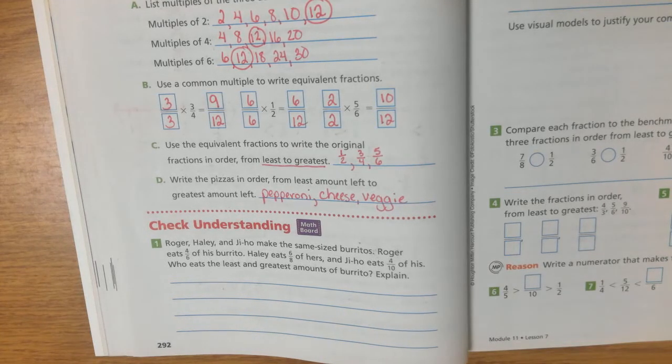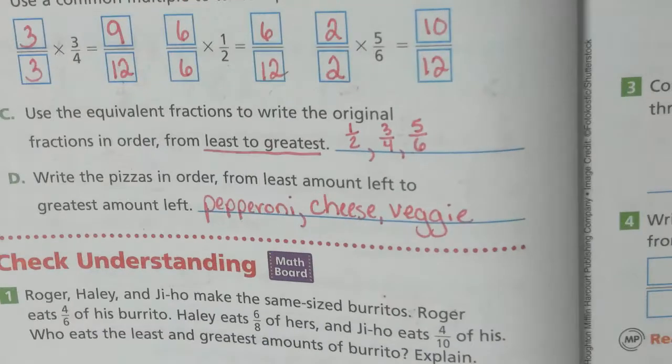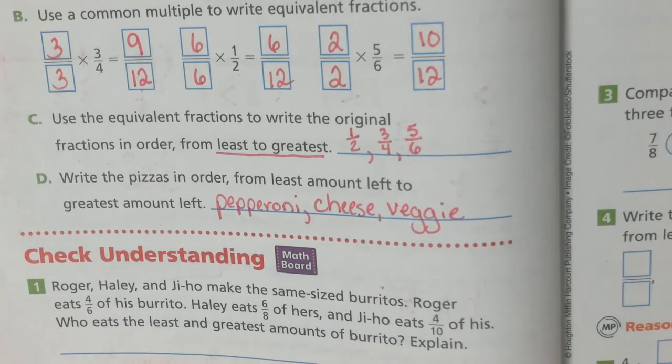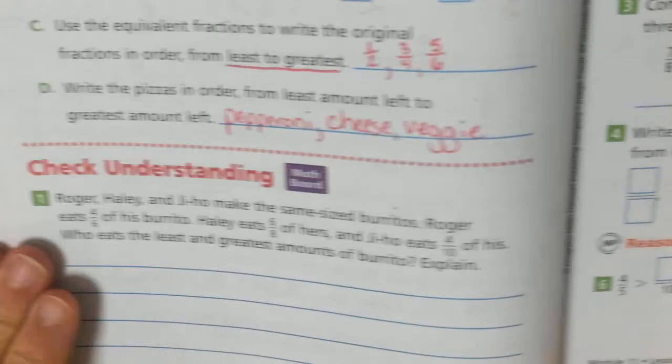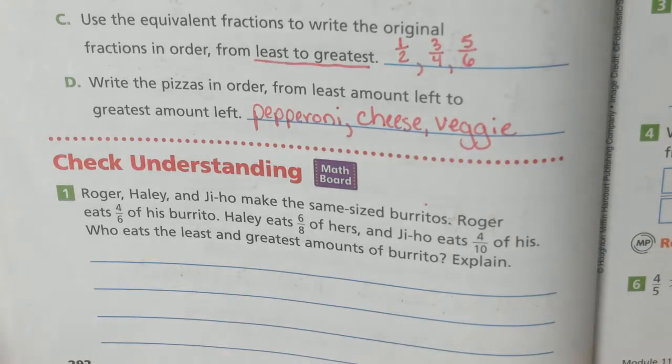Alrighty, so now we're going to come down to check for understanding. I'm going to zoom this in a little bit more for you. And we've got burritos this time. Oh my goodness, this is making me hungry, all this food talk.